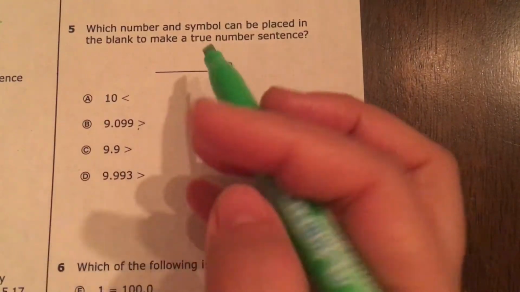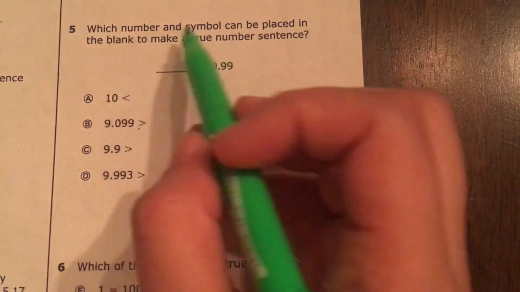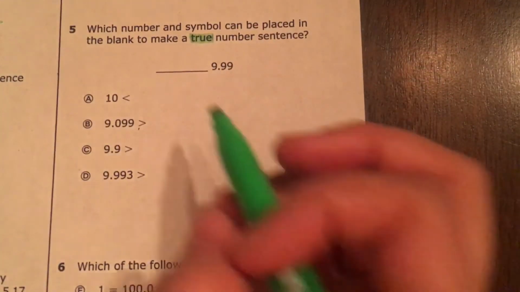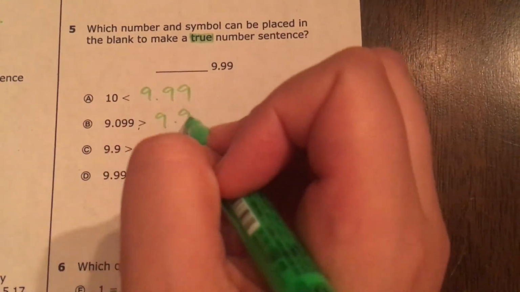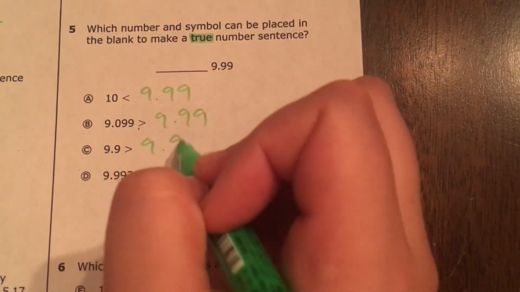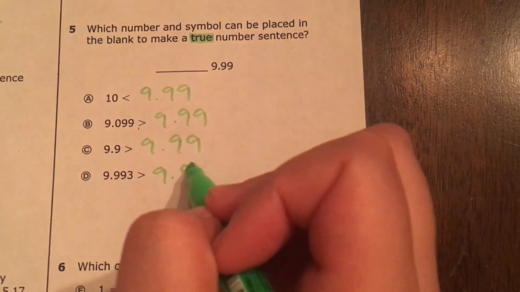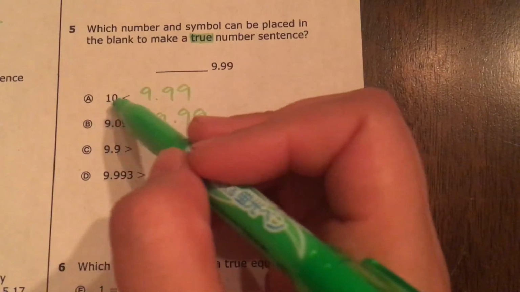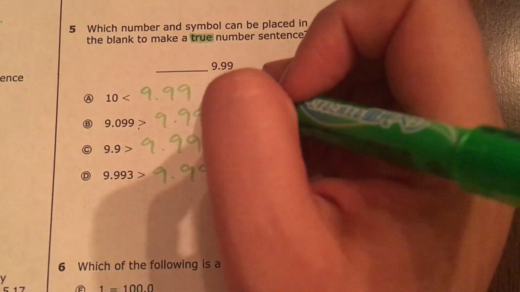Number 5. Okay, which number and symbol can be replaced to make the blank statement true? Okay, so we're going to write 9.99. So is 10 less than 9.99?